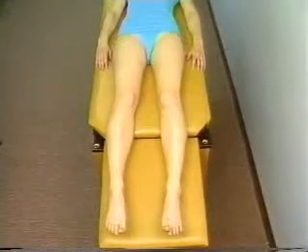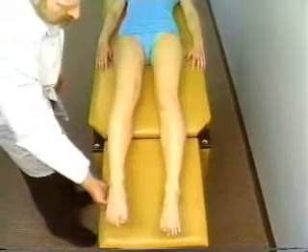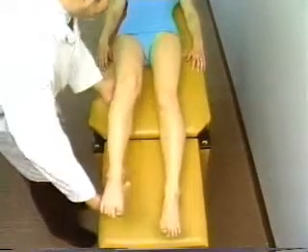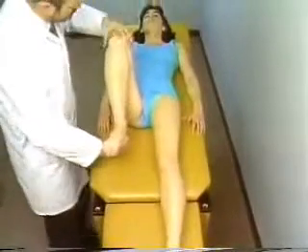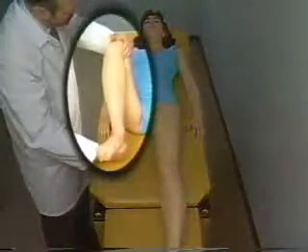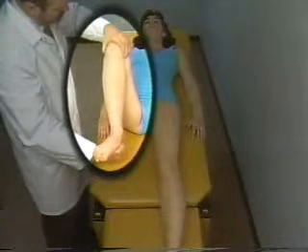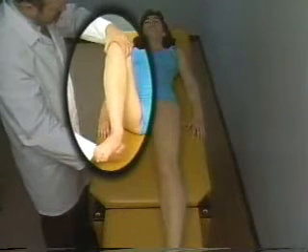To test the medial meniscus, the patient lies supine, and by grasping the heel with one hand, the leg is fully flexed at the knee. The other hand is placed over the knee so that the fingers are along the posteromedial joint line and the thumb along the posterolateral joint line.